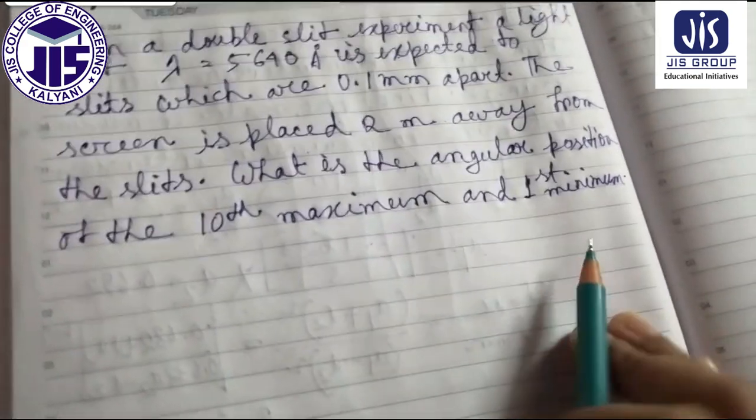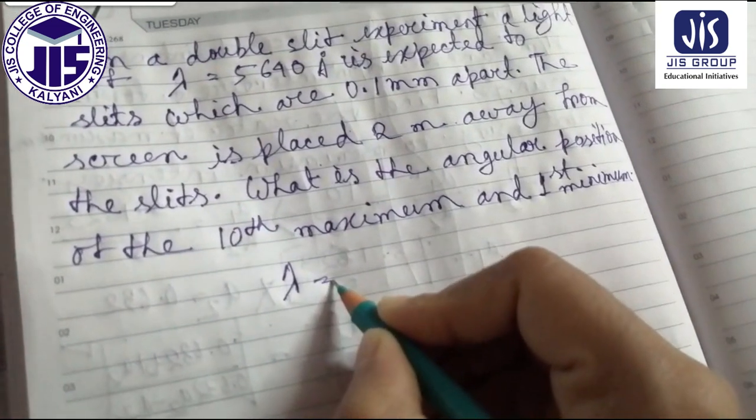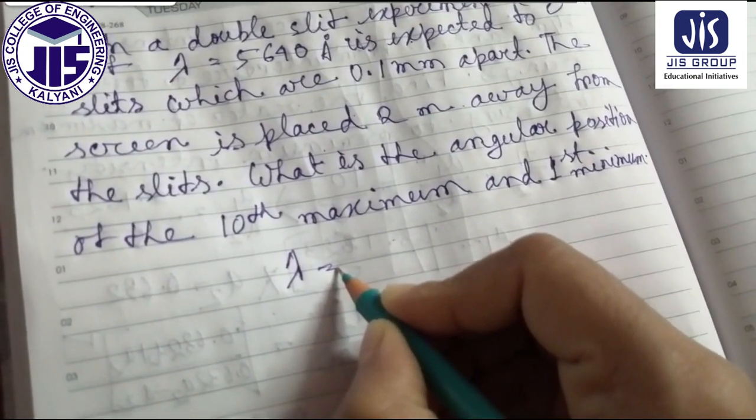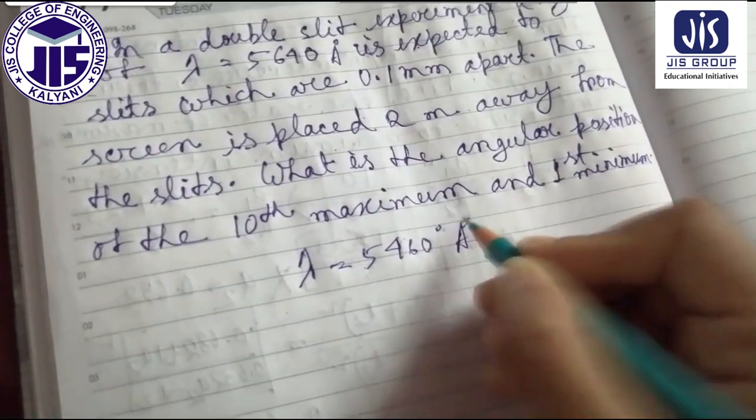So first we put all the values one by one. First lambda equal to 5460 angstrom.